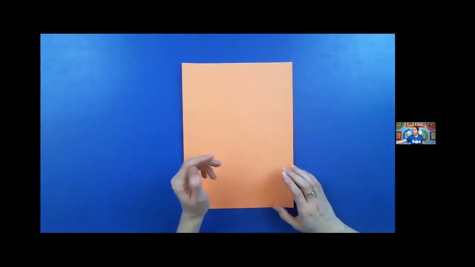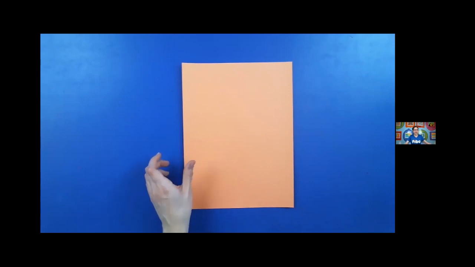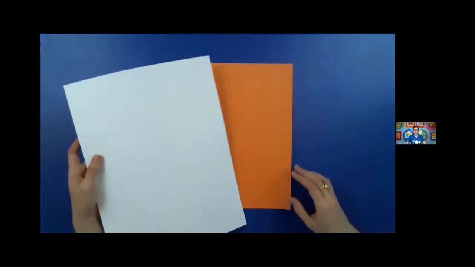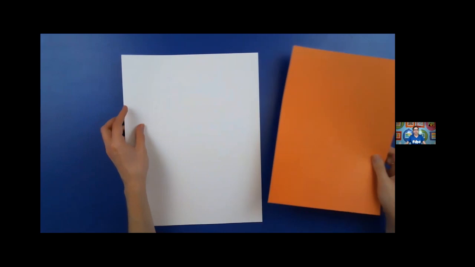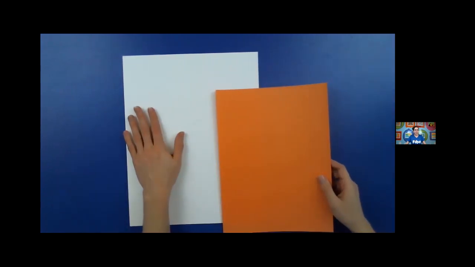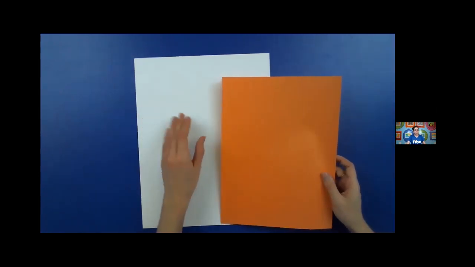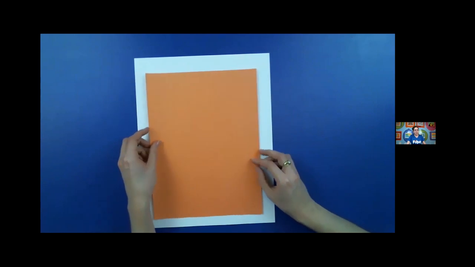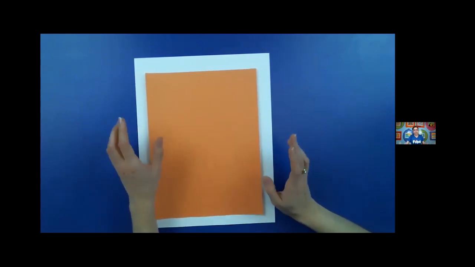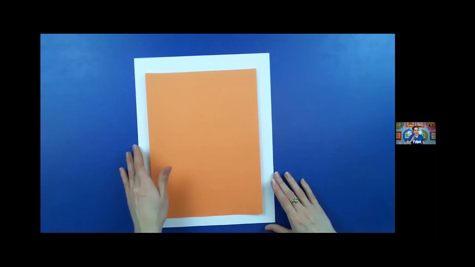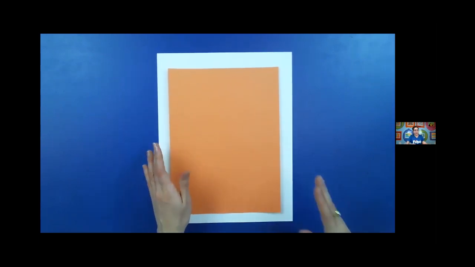You're also going to need a big piece of paper. I have white today, but if you have a black piece of paper that's bigger, I love that for this project. It would look just as cool. But you do want your colored piece of paper to be smaller than the large one. This is because we're going to frame it and do some symbols around the edges later.